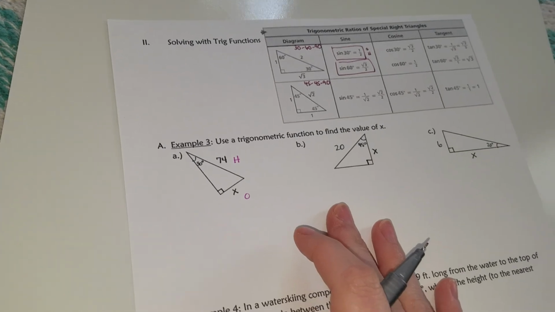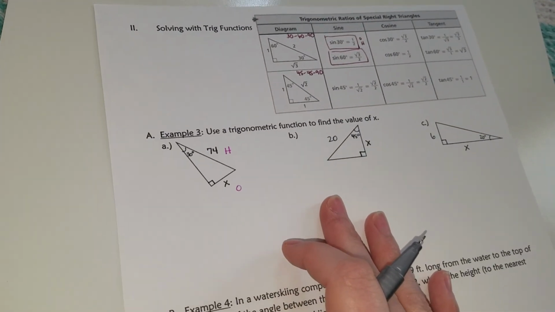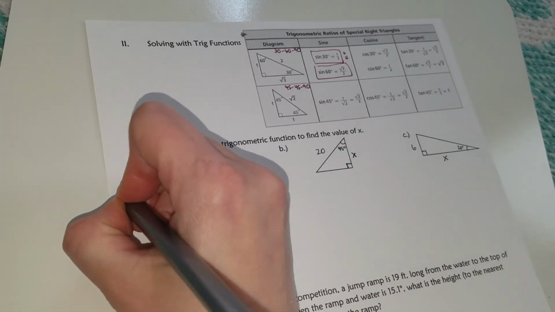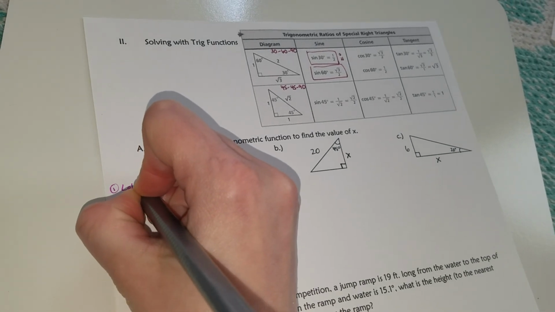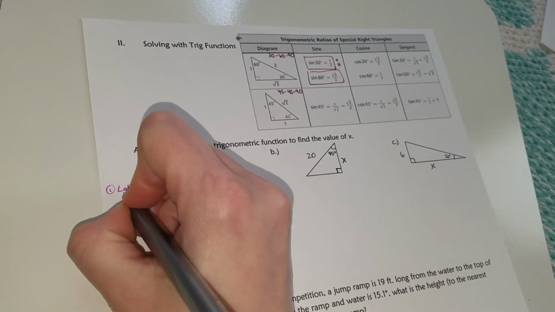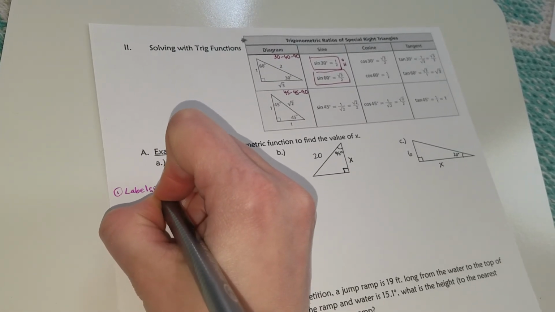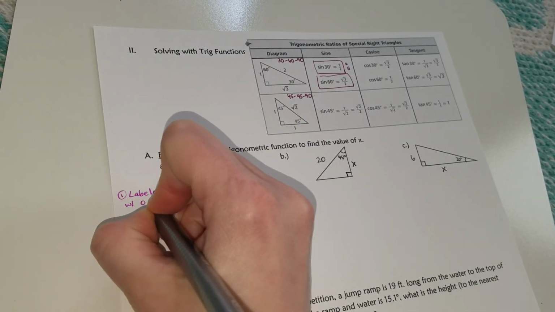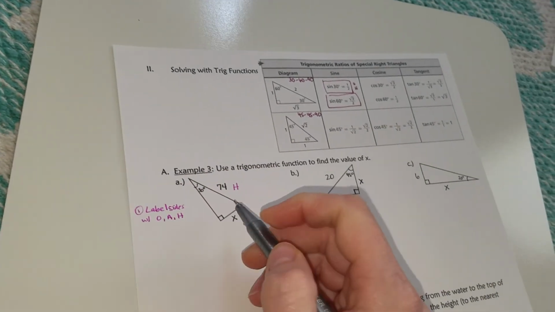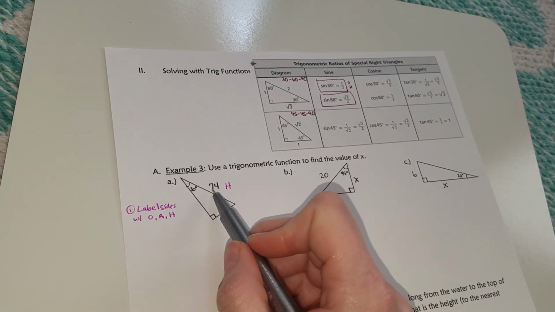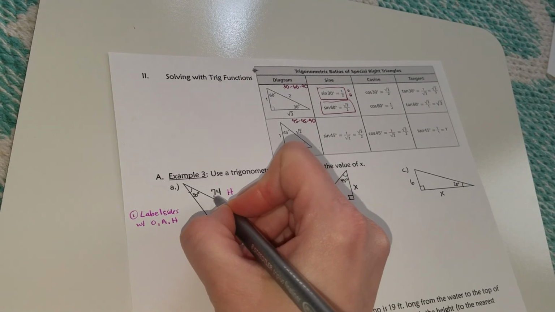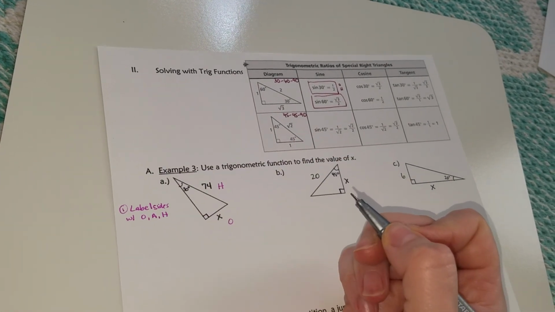So what I want to do is set up the trig function. The first thing I do is I label the sides. I label sides with O, A, and H. Really the two sides I label are the given side, so the number side, and then the unknown.